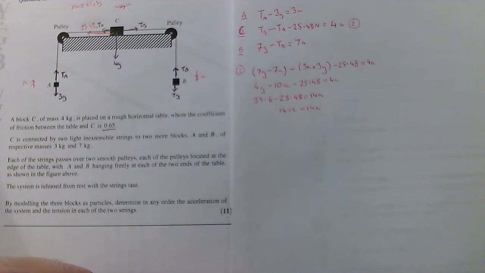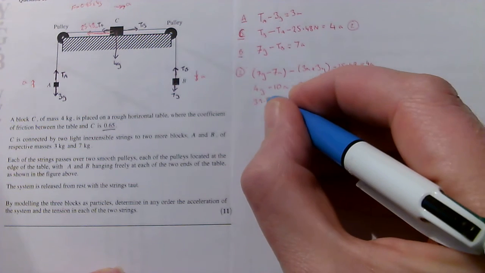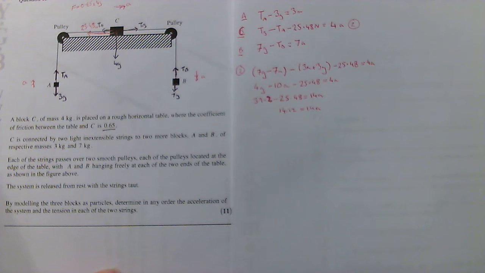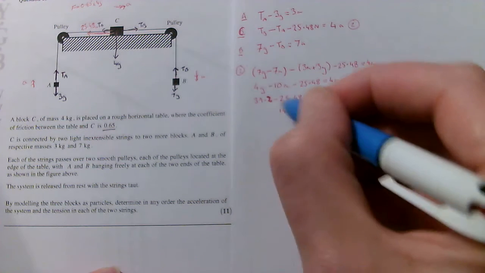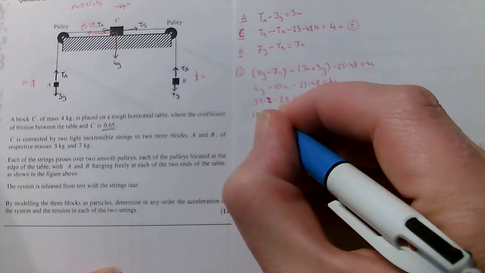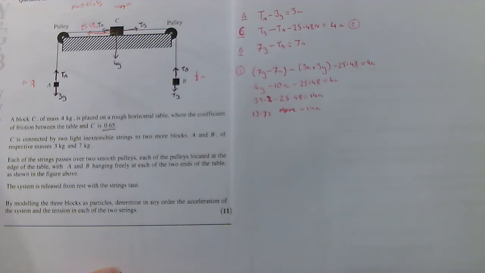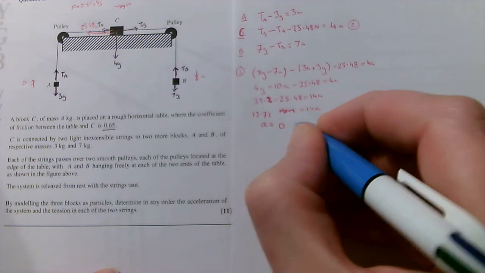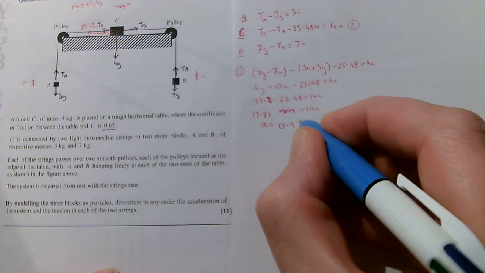And I've made a mistake. Sorry, I've spotted my error. This should be 39.2, not 39.6. 39.2 minus 25.48 gives me 13.72. Divide that by 14, and it gives you A equals 0.98 meters per second squared.